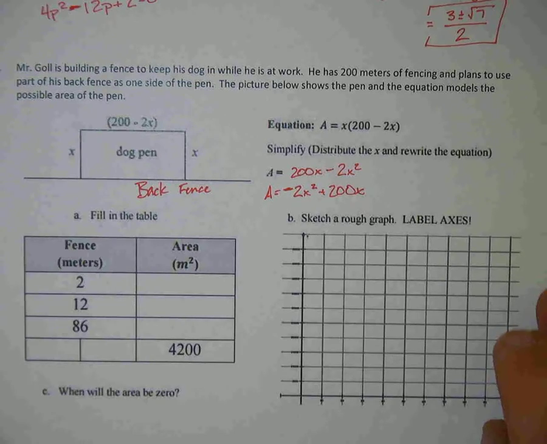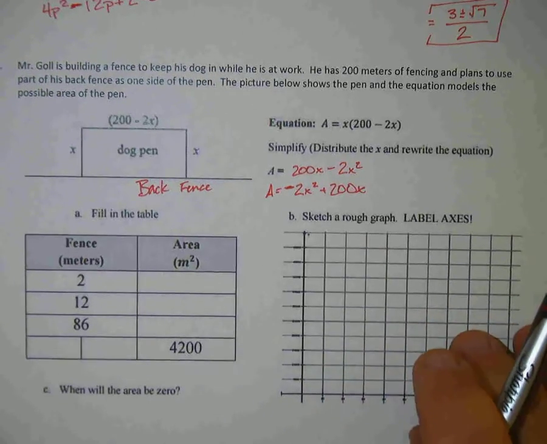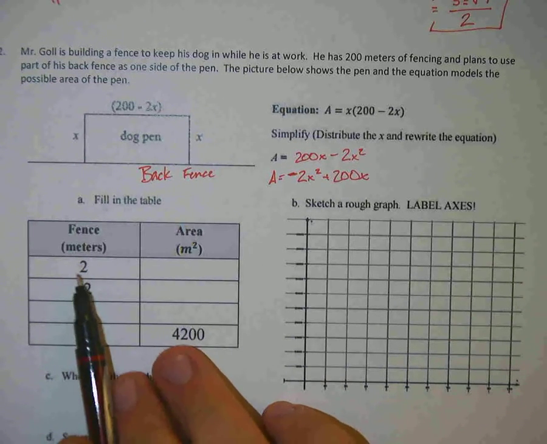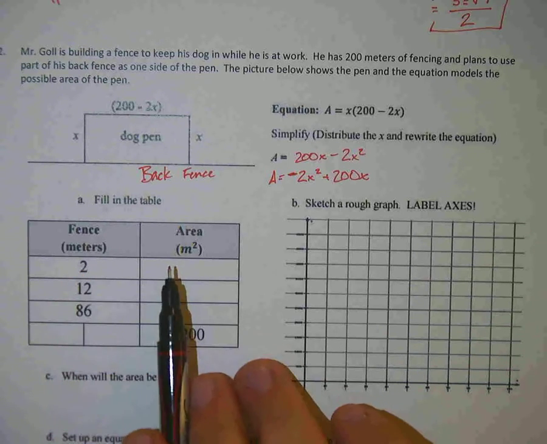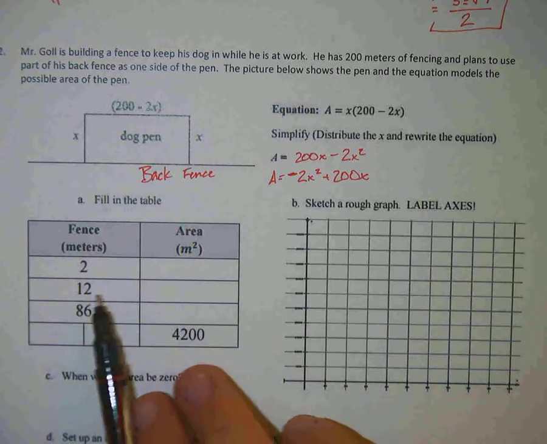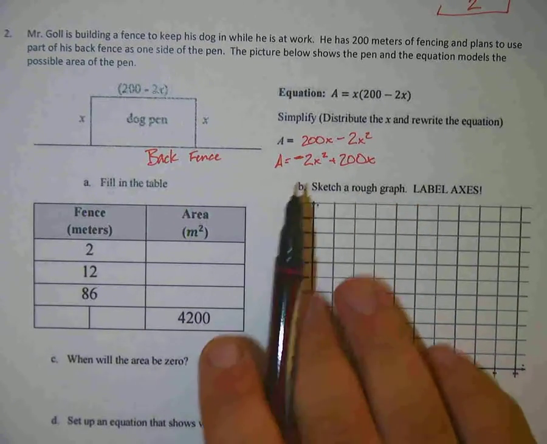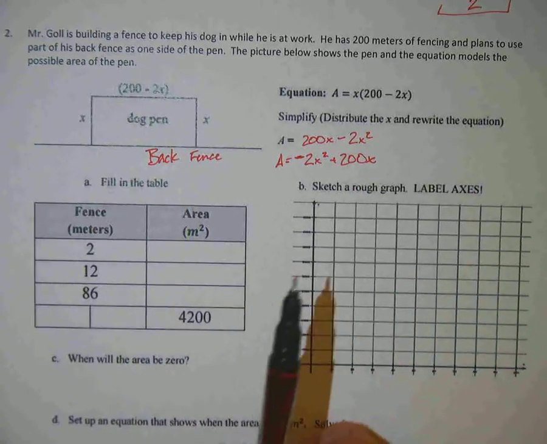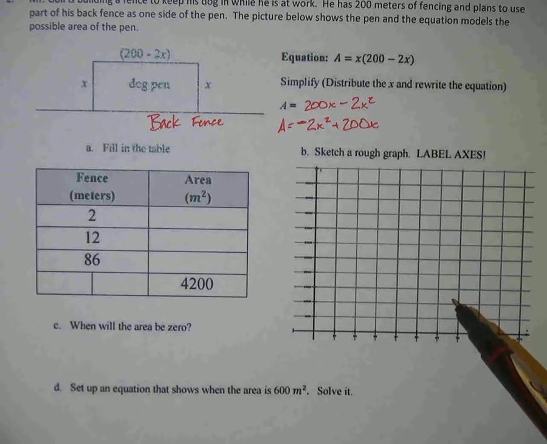So that's just the equation part of it for the area. What I want to look at here is say that my x value of my fence is 2 meters. What is my area? Just plug those numbers in and see what you get. You're plugging them into this equation and see what your area is. After you do that, you should have some tools to sketch this graph.